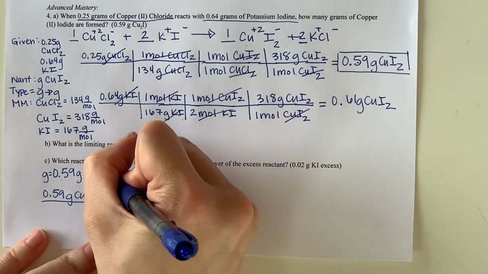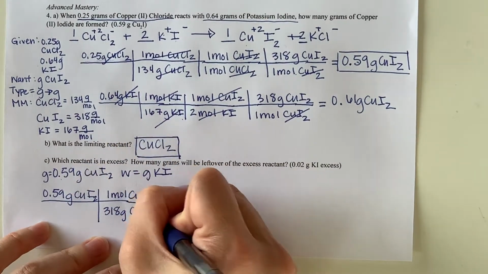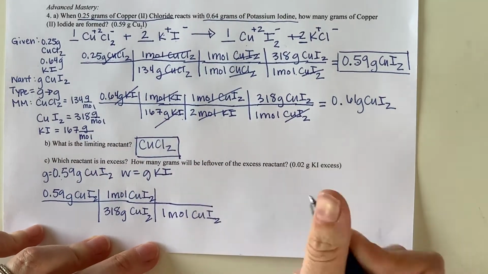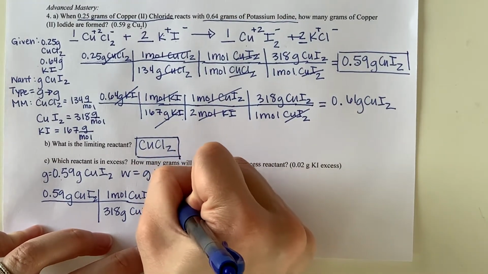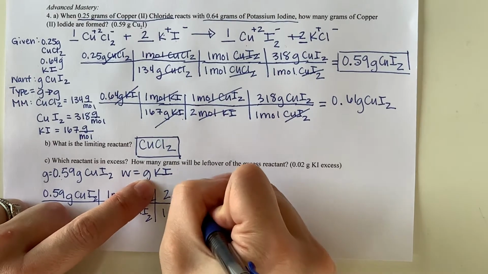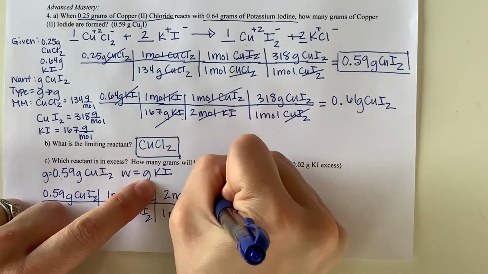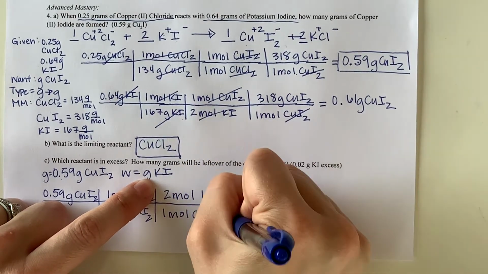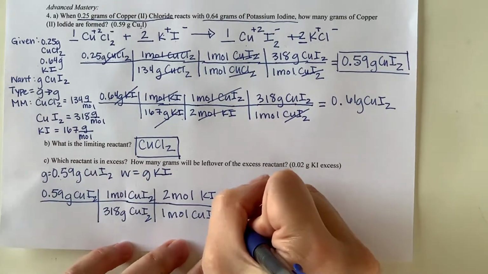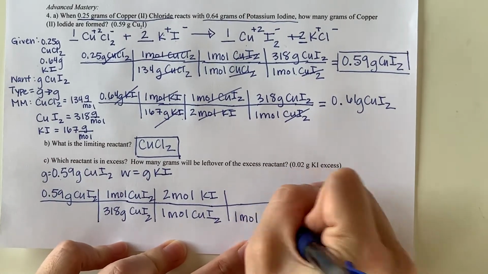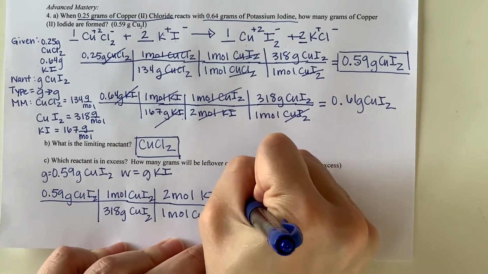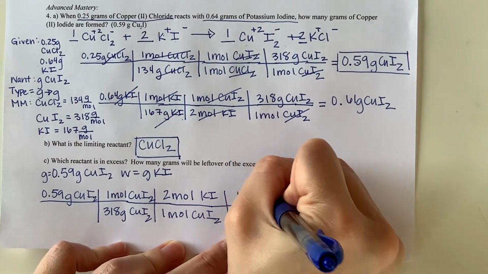Oh, I'm sorry. These should all have a 2. And then 2 moles of what I'm changing it into, which is KI. And then molar mass, 1 mole of KI has 167 grams of KI.